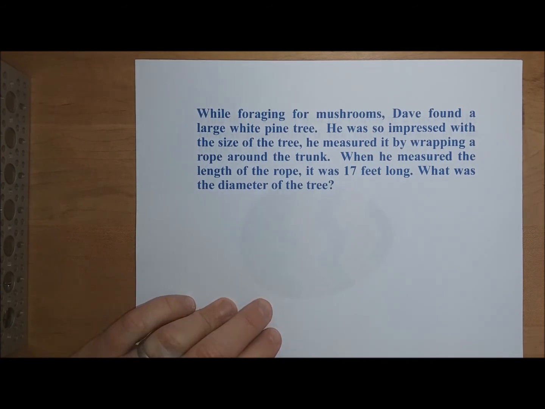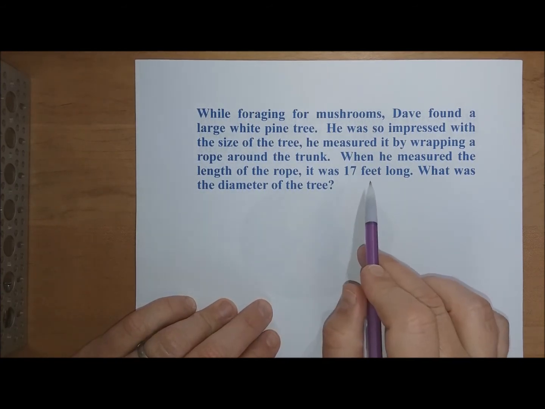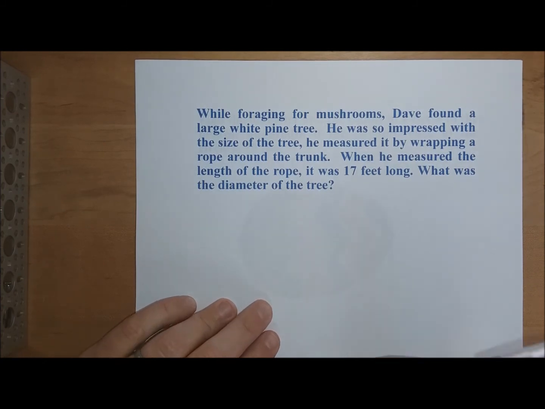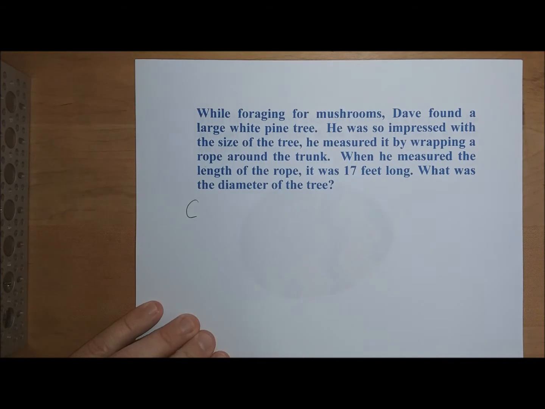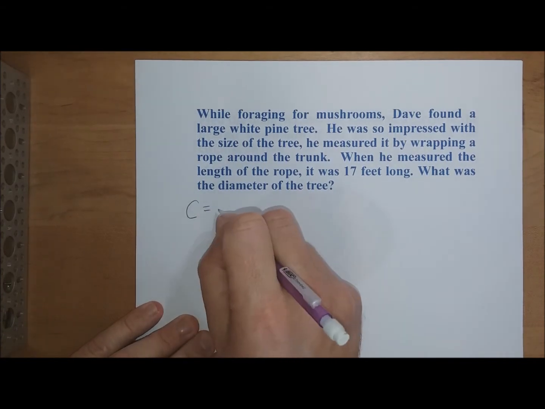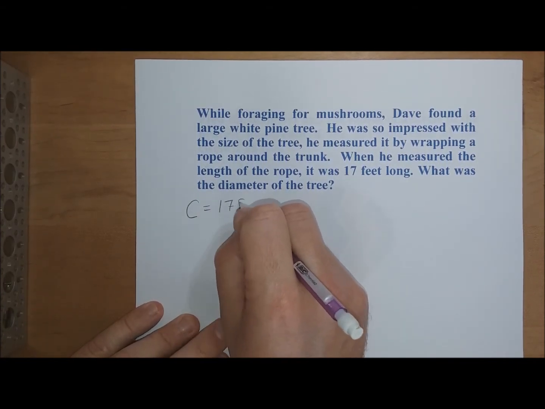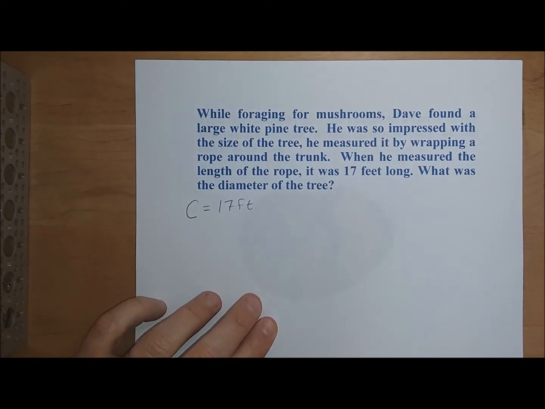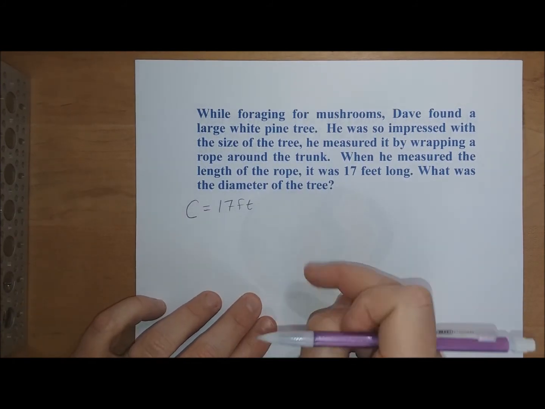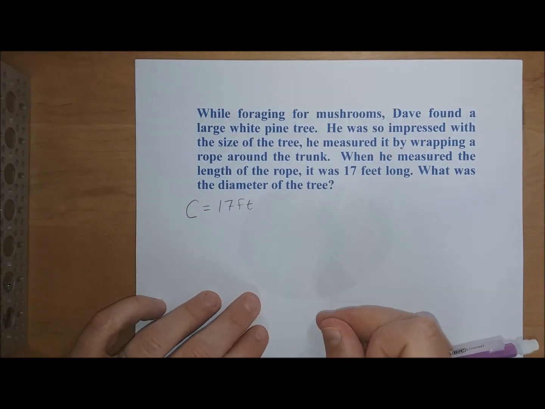What are they giving us here? What does the length of that rope represent? He wrapped it around the tree. So doesn't that represent the circumference? Can't we say the circumference is 17 feet? And if I know the circumference, could I work backwards and find the diameter?